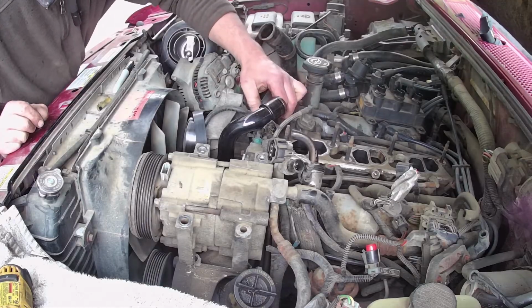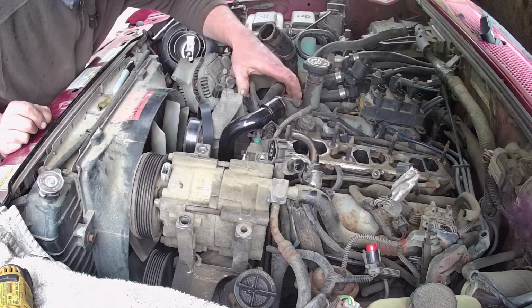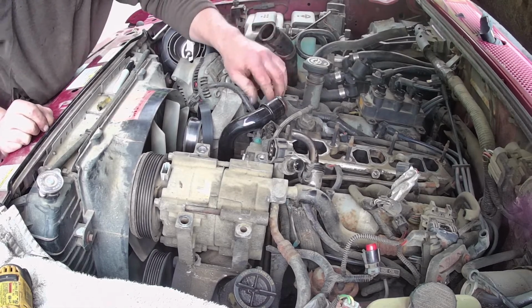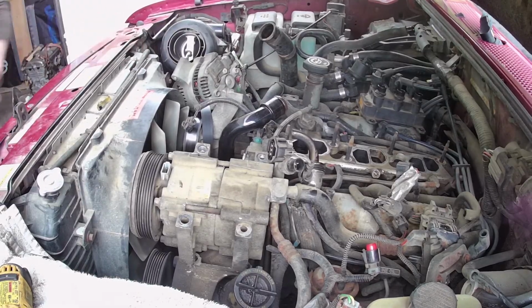And what else do we got here? Yeesh. We'll do this coolant hose. That definitely needs to go.